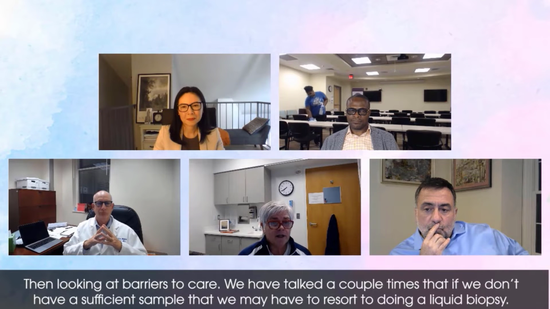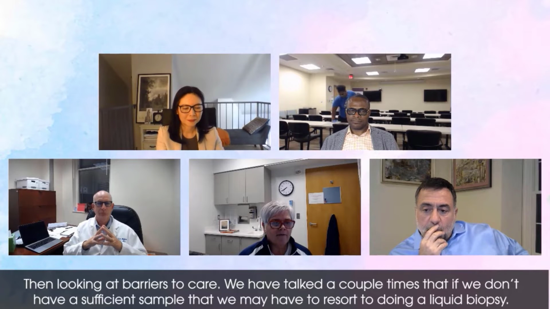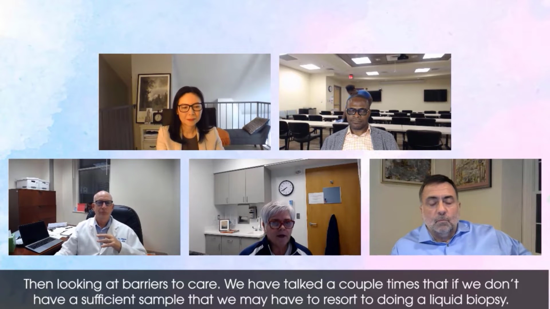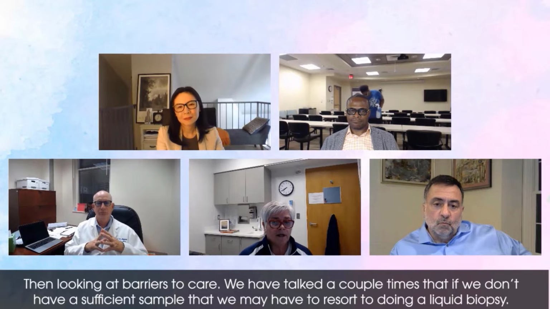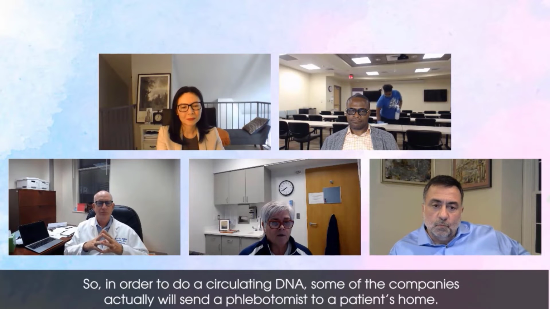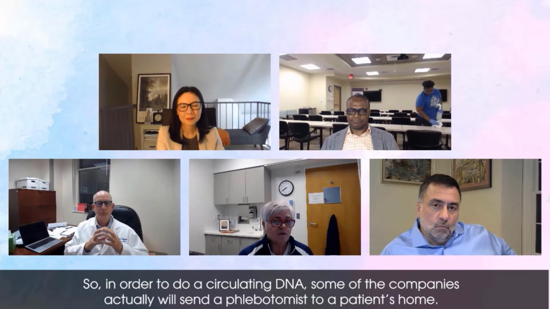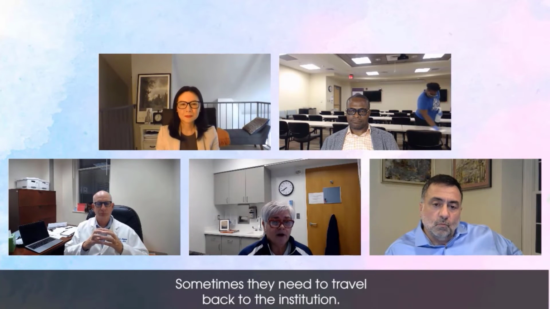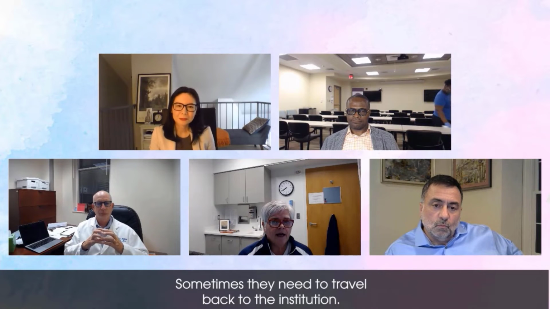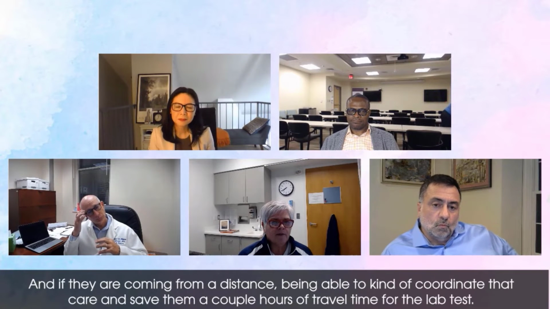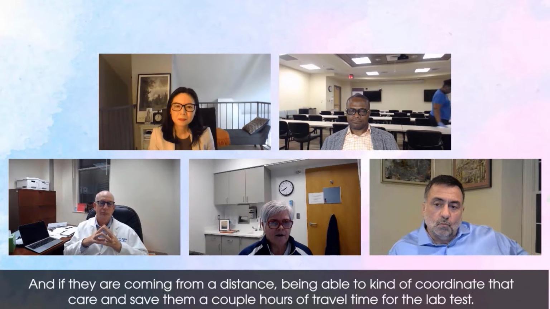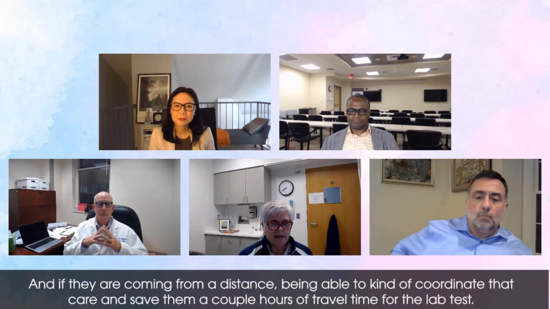Then looking at barriers to care. We've talked a couple times that if we don't have a sufficient sample, we may have to resort to doing a liquid biopsy. So in order to do a circulating DNA test, some of the companies actually will send a phlebotomist to a patient's home. Sometimes they need to travel back to the institution. And if they're coming from a distance, being able to coordinate that care and save them a couple hours of travel time for the lab test.